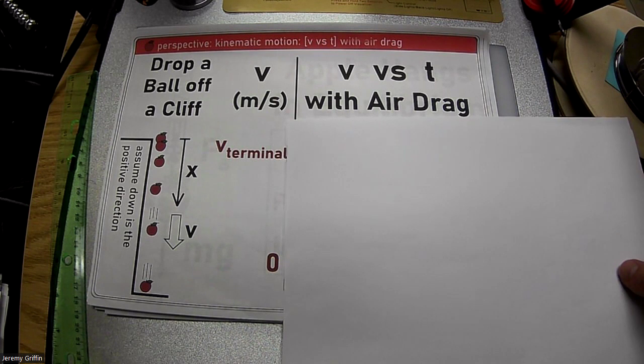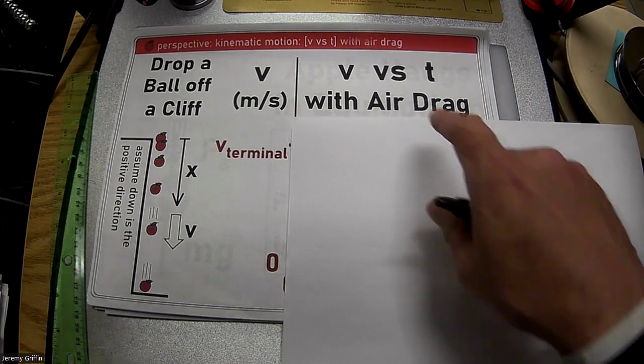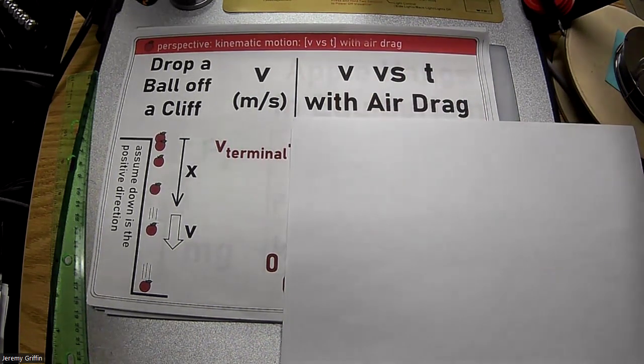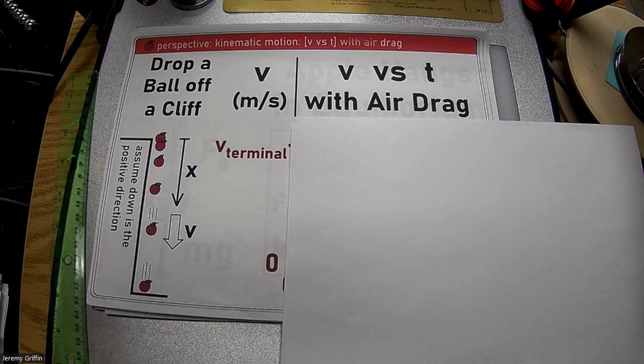How about, let's go back to the cliff. Now let's get a velocity versus time graph going. See, V versus T, velocity versus time. Okay? Let's consider air drag. If AP asks you to do that, they might ask you this, maybe. I doubt it, but it could. Right? What would that graph look like? Maybe this could be a multiple choice question, right? And they might give you multiple choice answers.